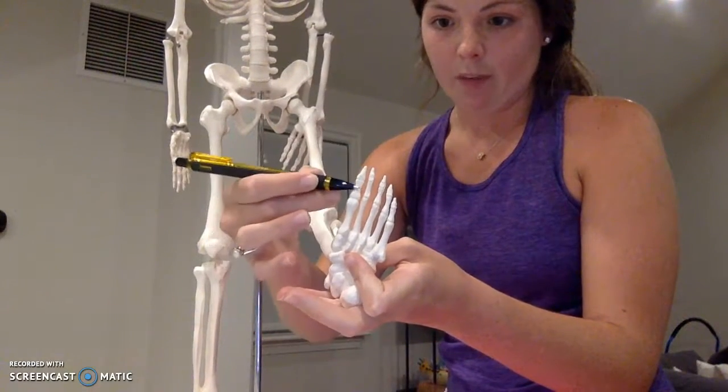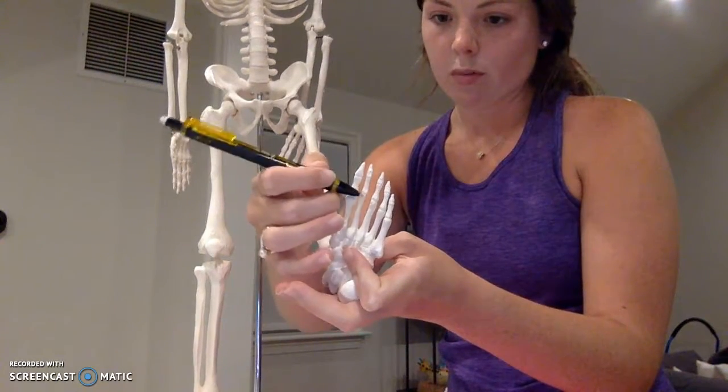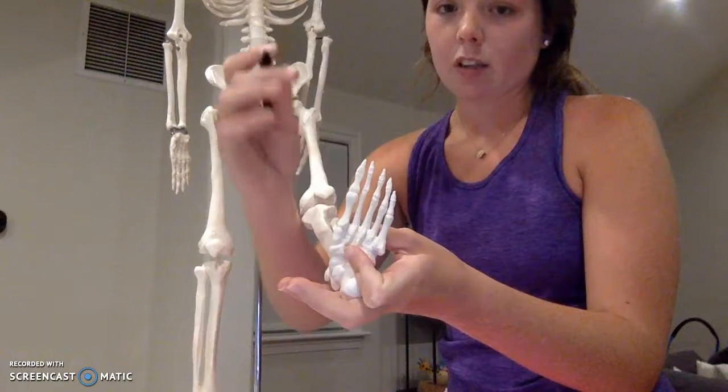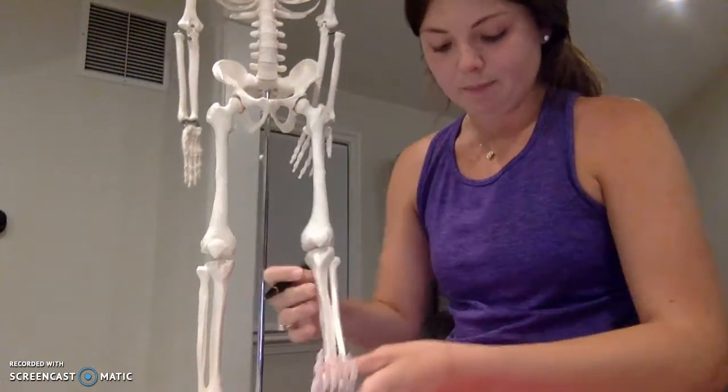Metatarsals right here, and then you have the phalanges: proximal, middle, distal. And the big toe, it's also like this in our hands too, the thumb, does not have a middle phalange.